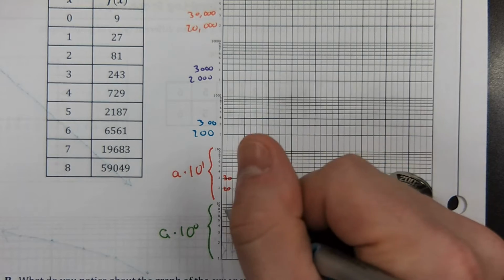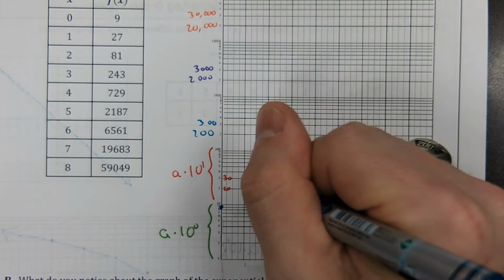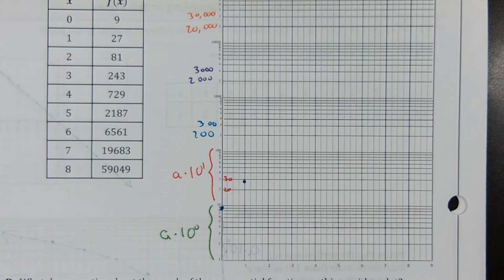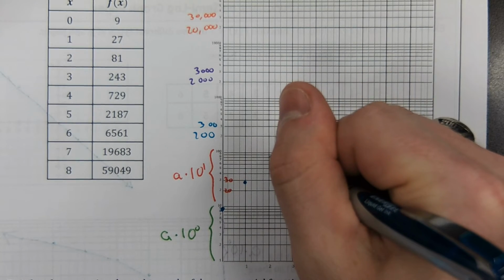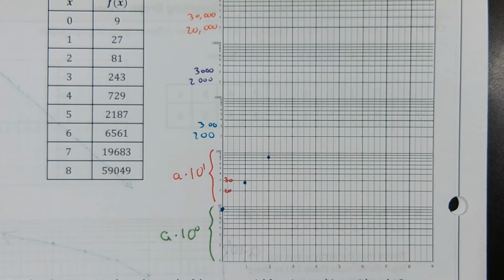Let us see. 0, 9, that is here. 1, 27, that's almost 30, so about there. 2, 81 is just a little bit over 80. 3, 243, that's almost right between 200 and 300.